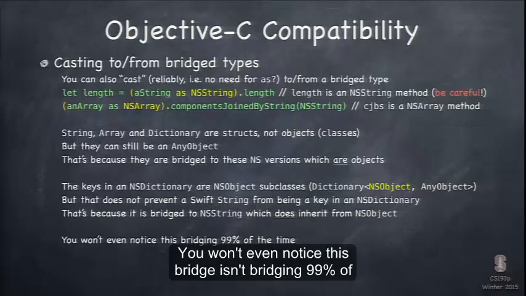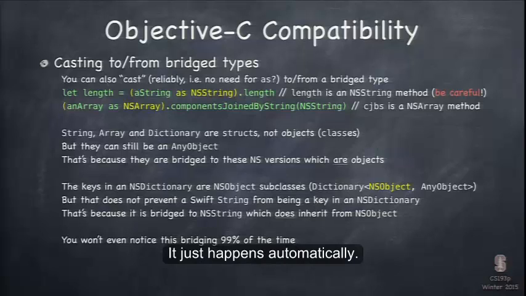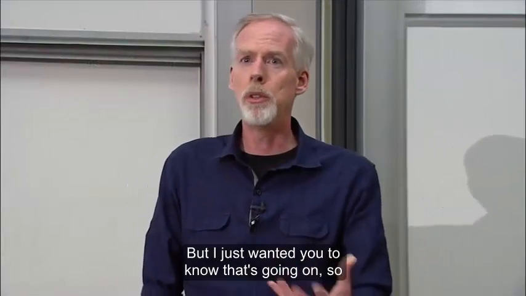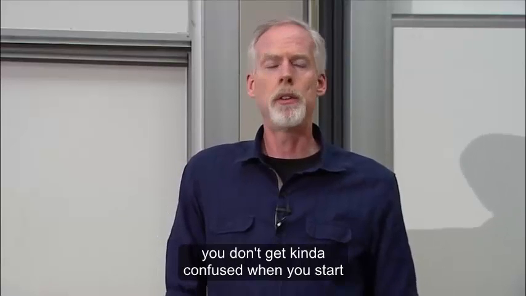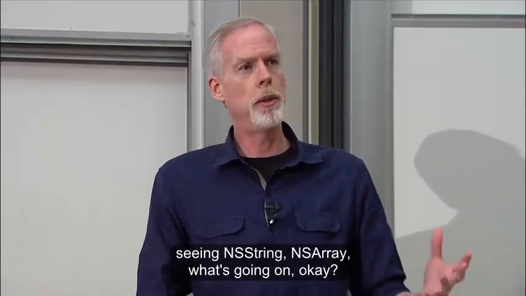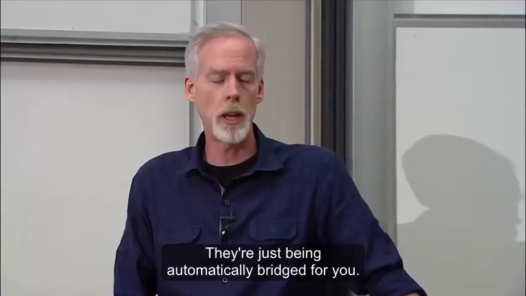You won't even notice this bridging 99% of the time. It just happens automatically. But I just wanted you to know that that's going on so you don't get confused when you start seeing NSString, NSArray. What's going on? Okay, they're just being automatically bridged for you.